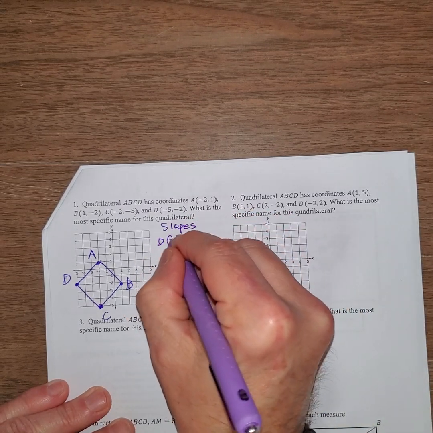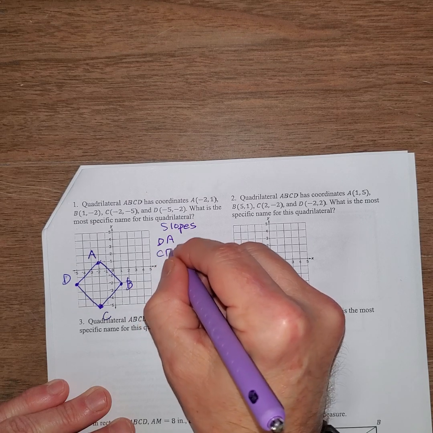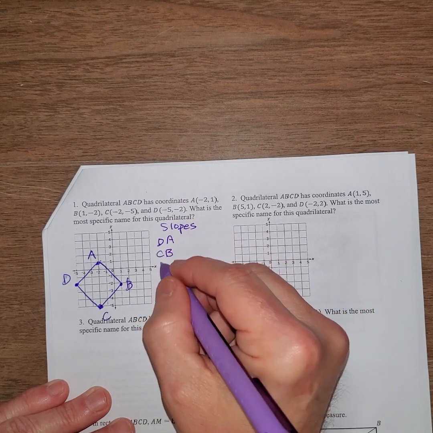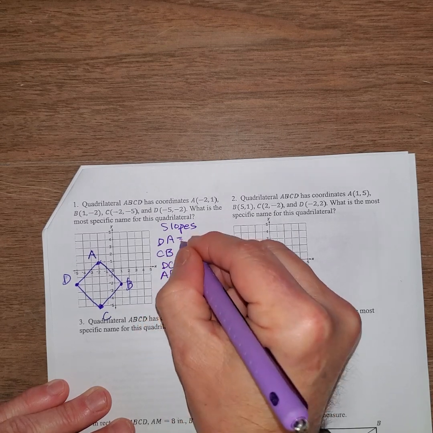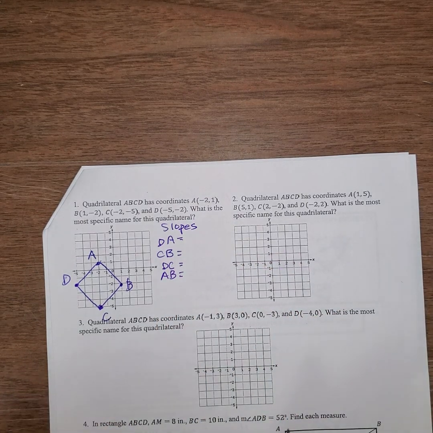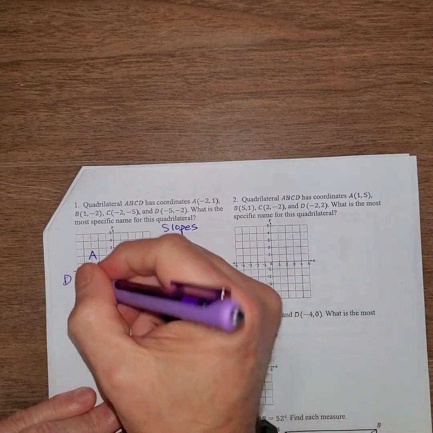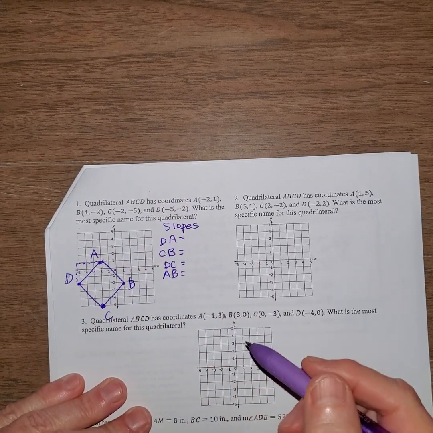So DA and CB, then DC and AB. Okay, so if we can find those slopes and see if the opposite sides are parallel, then we'd know it's a parallelogram at least. Okay, DA is simple. It's, oh, the lights went out. Okay, but y'all can see, right?